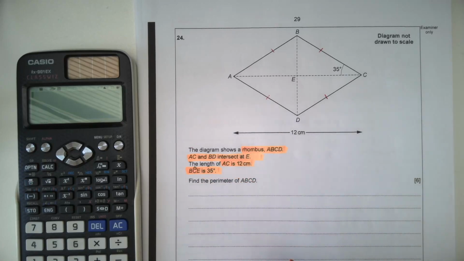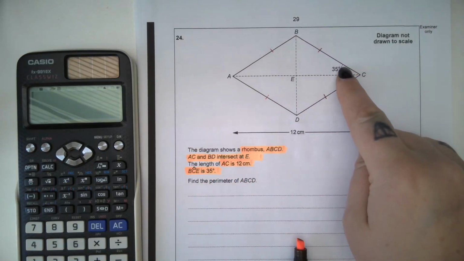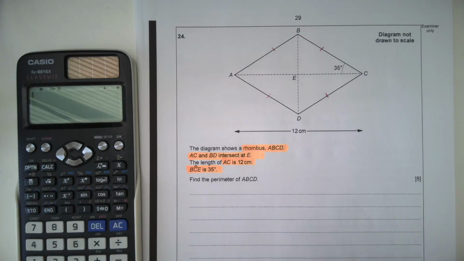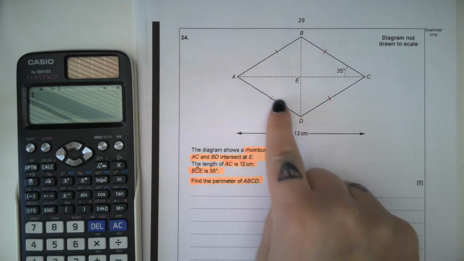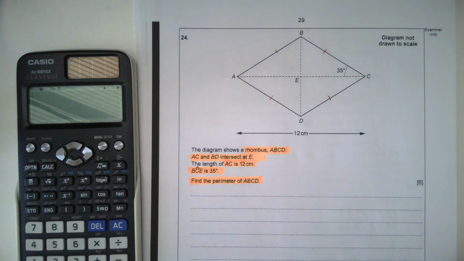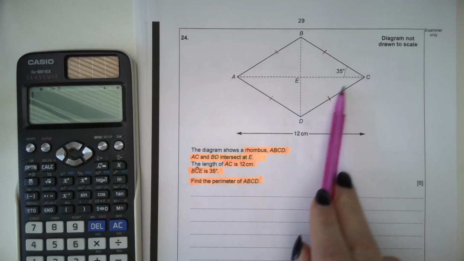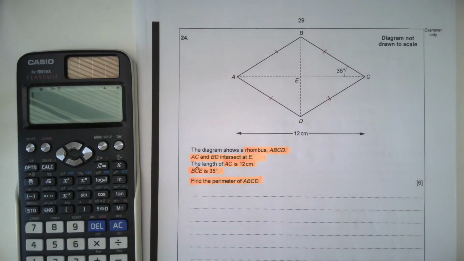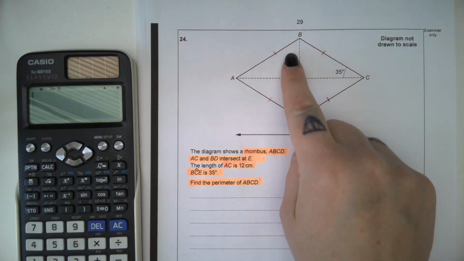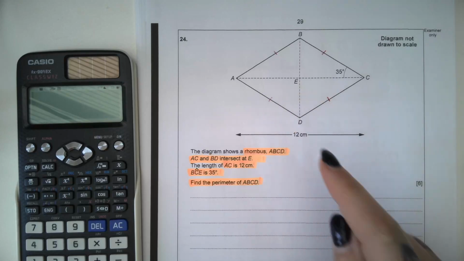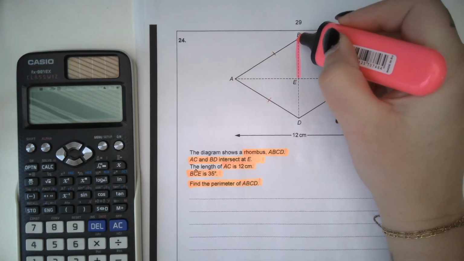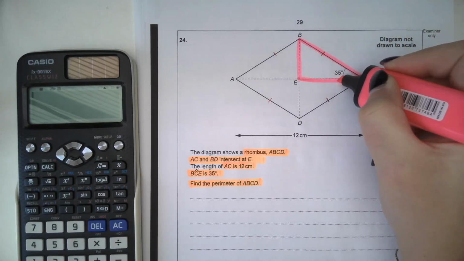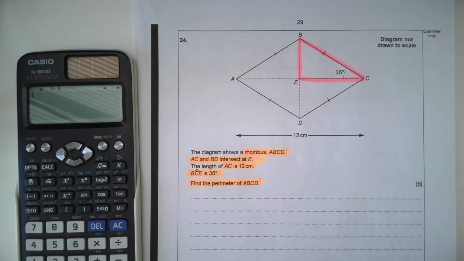BCE, the angle is 35 degrees. So BCE, this angle is 35 degrees. Find the perimeter of ABCD. So we want to find the distance all the way around the outside of this rhombus. Now, the helpful thing here is it's a rhombus, so all 4 sides are the same. So what I'm going to do is simply work with one of these triangles that's been formed, because all 4 sides are the same. So these triangles must be congruent triangles. So I'm going to work with this triangle here because this is the one they've labelled my angle in.